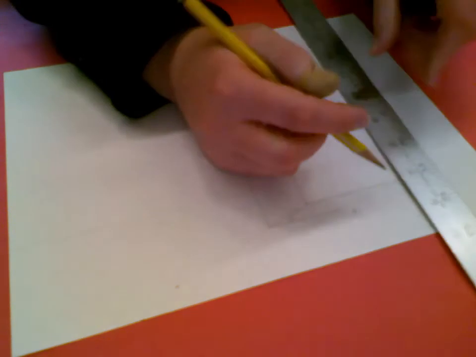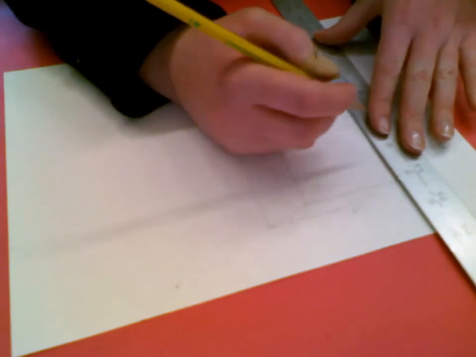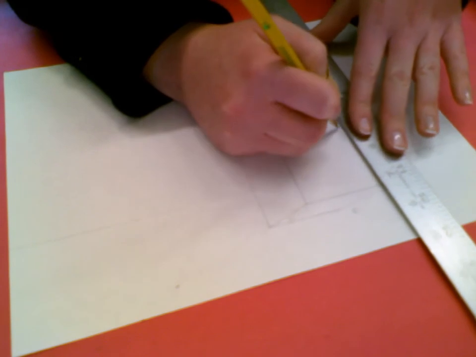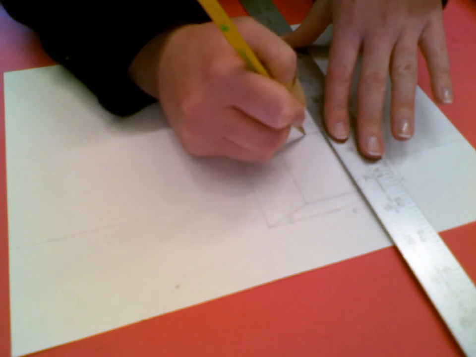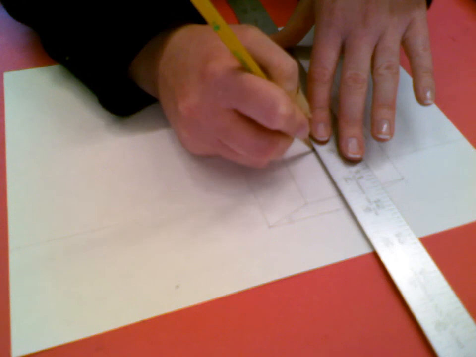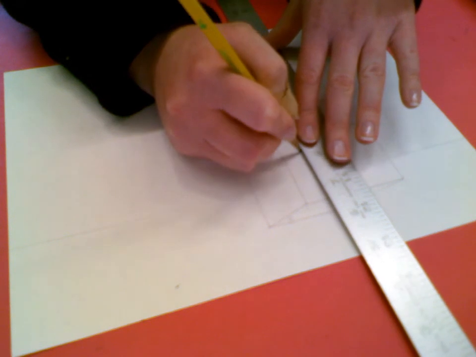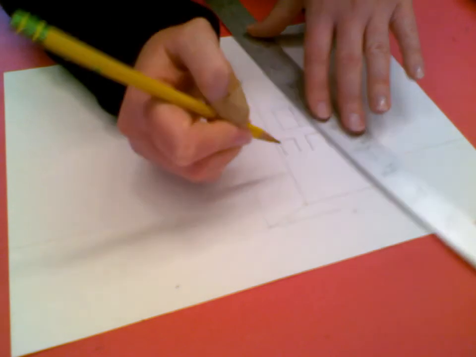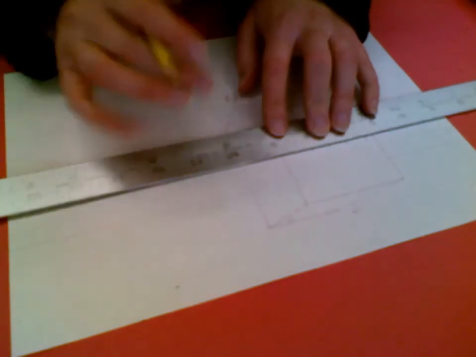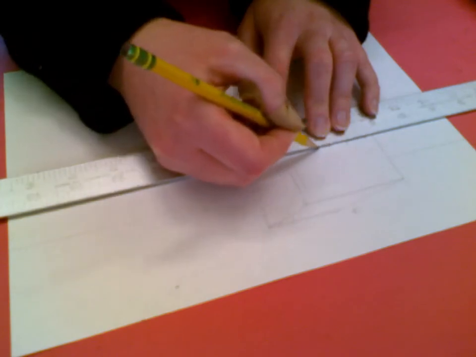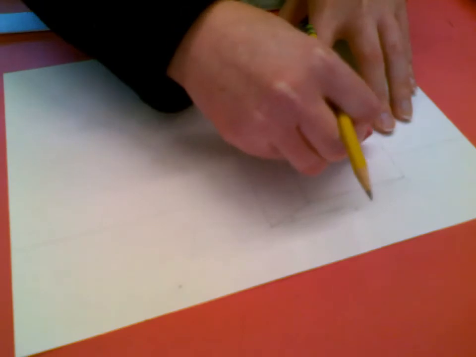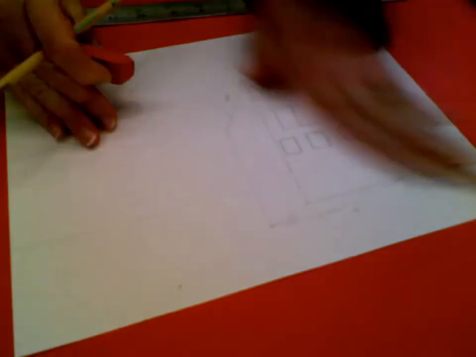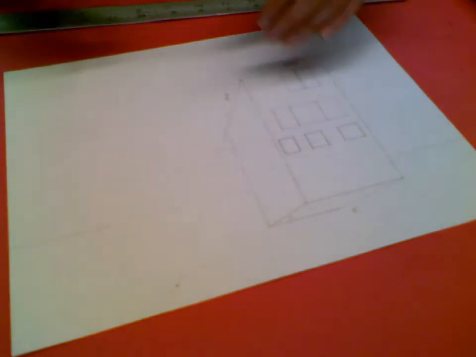Now I'm going to go to my verticals. Parallel, slide it over. There's my verticals for the first window, verticals for the second window, verticals for the third window. Okay, and then I'll draw the top. Okay, got some of my extra lines. Erase those little extra things. There's a second way to draw windows. But there are multiple ways to draw windows. These are the easiest two.